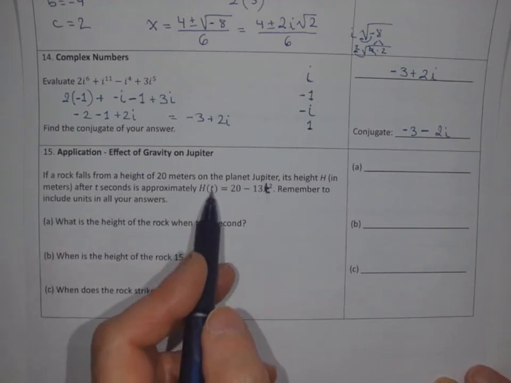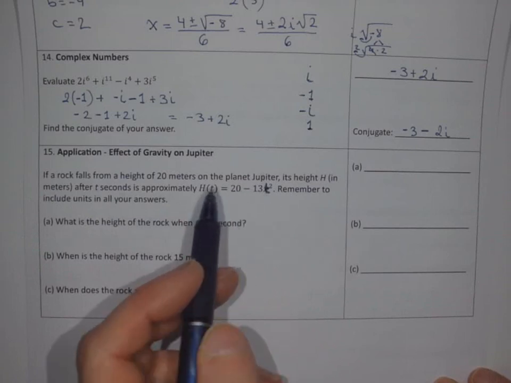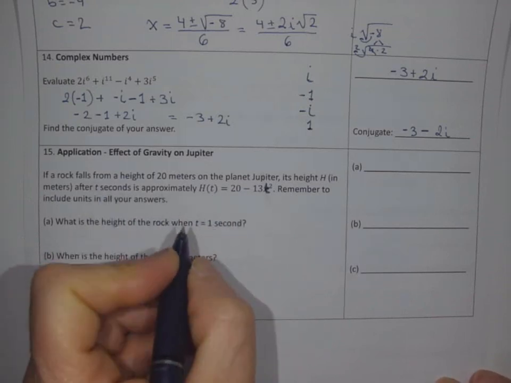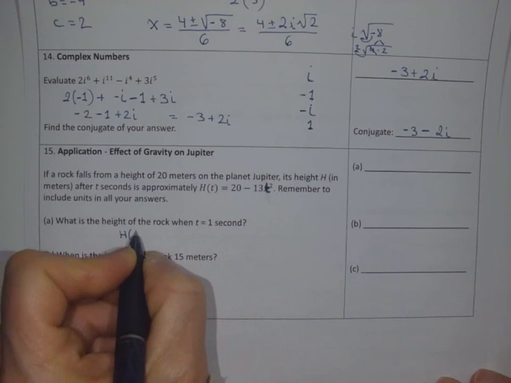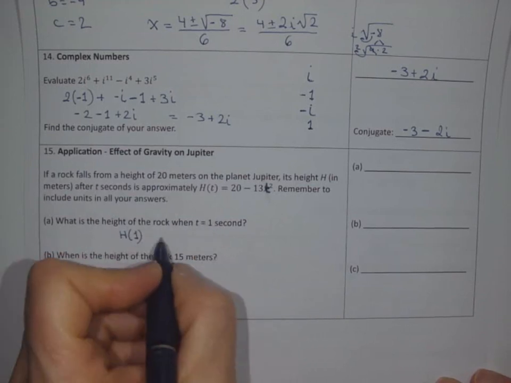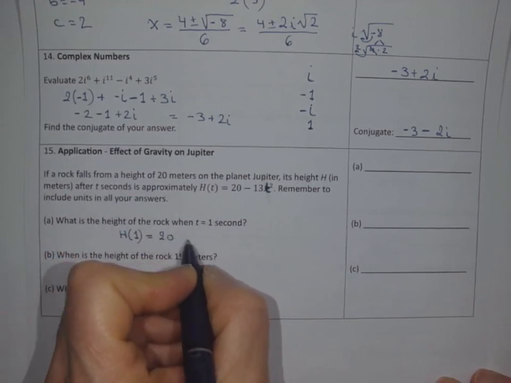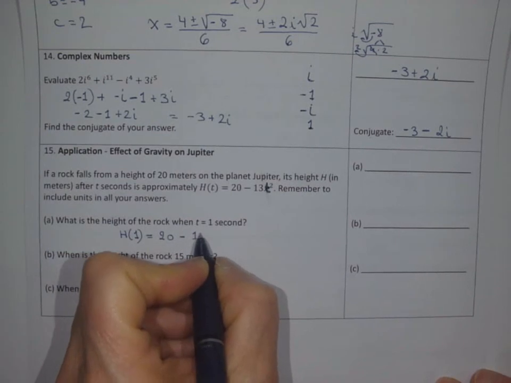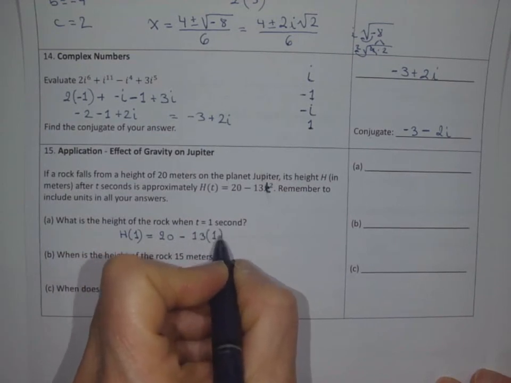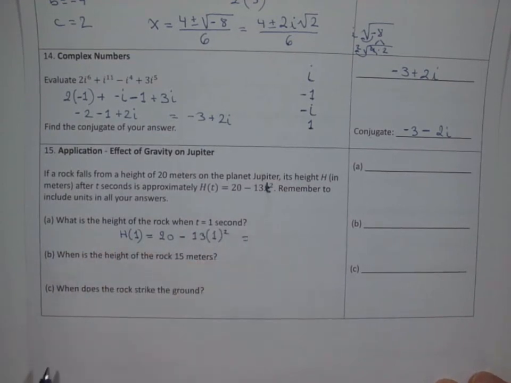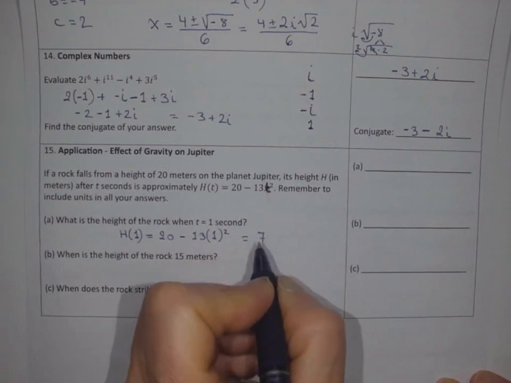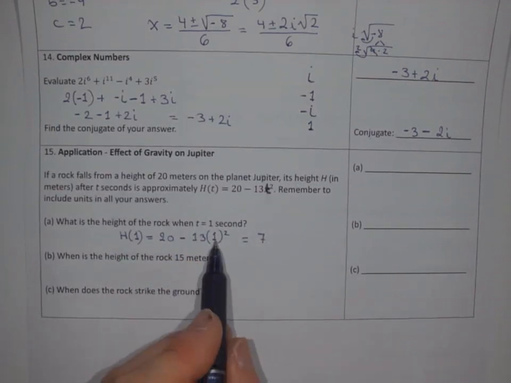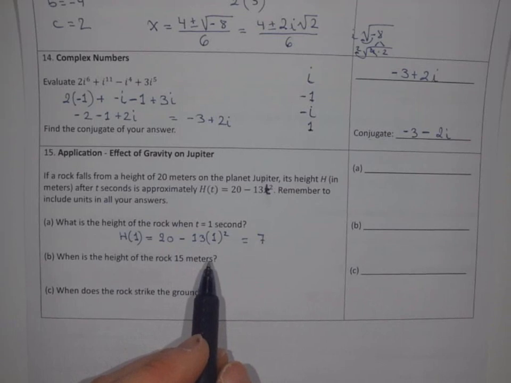Well, that's kind of easy, right? If t is my time in seconds, then I just need to plug that in here. So h of 1 when t is 1 is going to be equal to 20 minus 13 times 1 and then squared. And that will be equal to 7, right? Because that's a 1, 20 minus 13 is going to be 7.